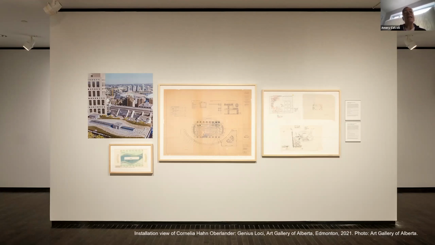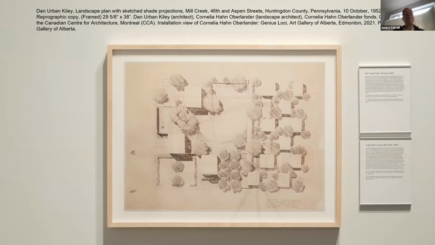And the last slide is back at 1954 with Mill Creek Public Housing. This was a project where Cornelia worked with associate Dan Kiley on a public housing project. It was about 218 units, and it was designed by Louis Kahn's firm. One of the things that she focused on with this project was equally allotting trees and green spaces to each ground floor unit. She always had attention to that sort of detail with access and equity of access.